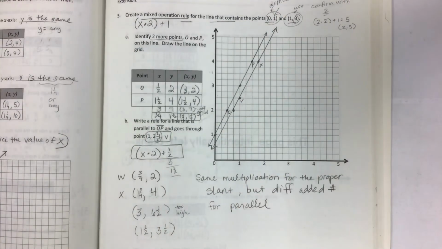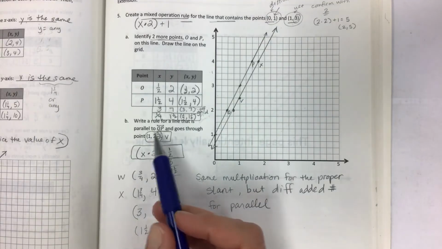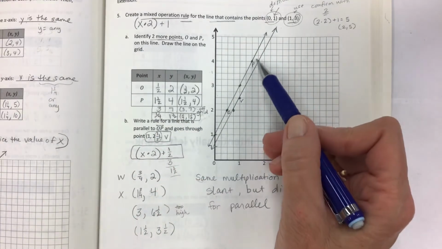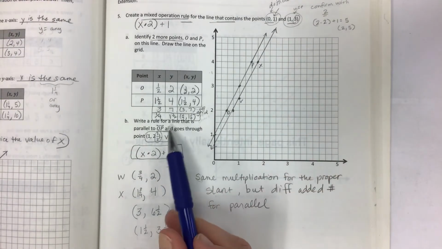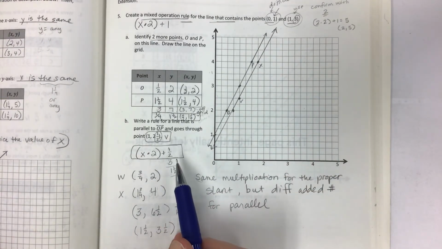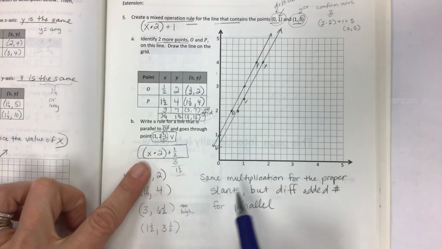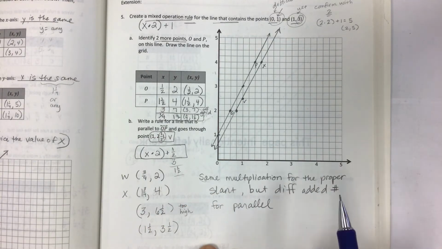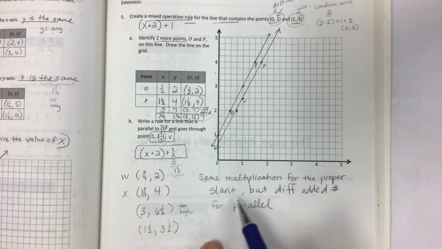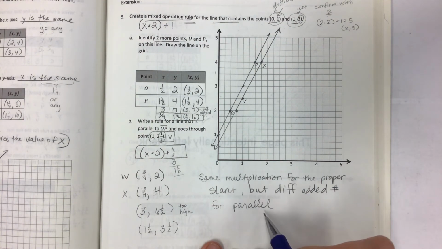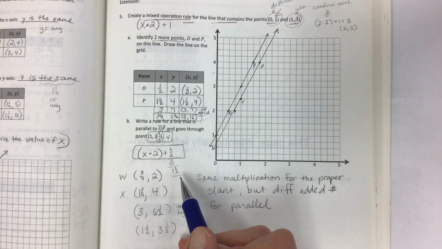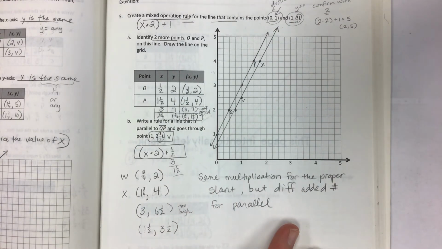Then you'd have to plot the points and make sure it's straight. Finally, write a rule for a line that is parallel to line OP, this line that you're going to make here, right here. And if it's parallel, remember you're just going to add or subtract, and you can do the same multiplication. Notice the notes. Do the same multiplication, but that'll give you the proper slant, but you just have to add a different number. Okay, add a different number, plus a half, plus 3, plus 1.5, and then try all these different combinations.